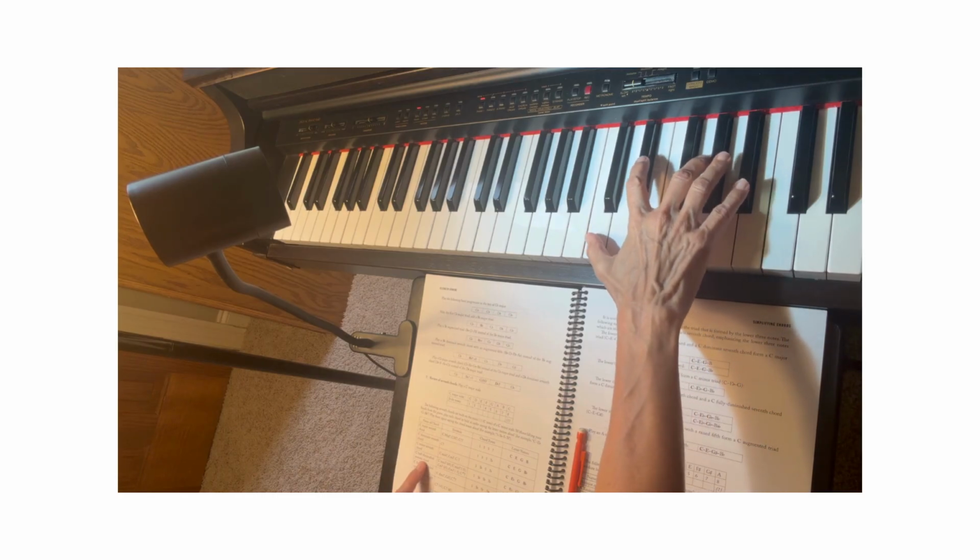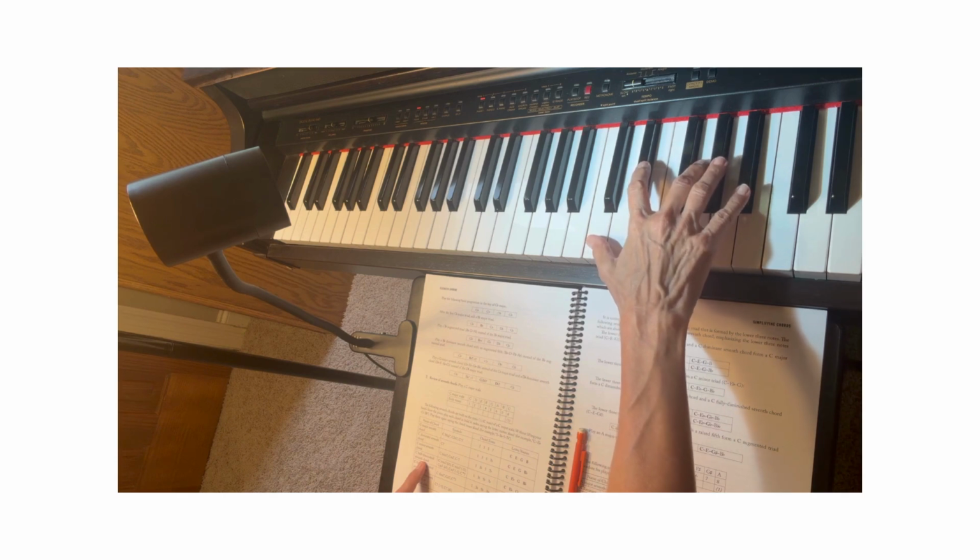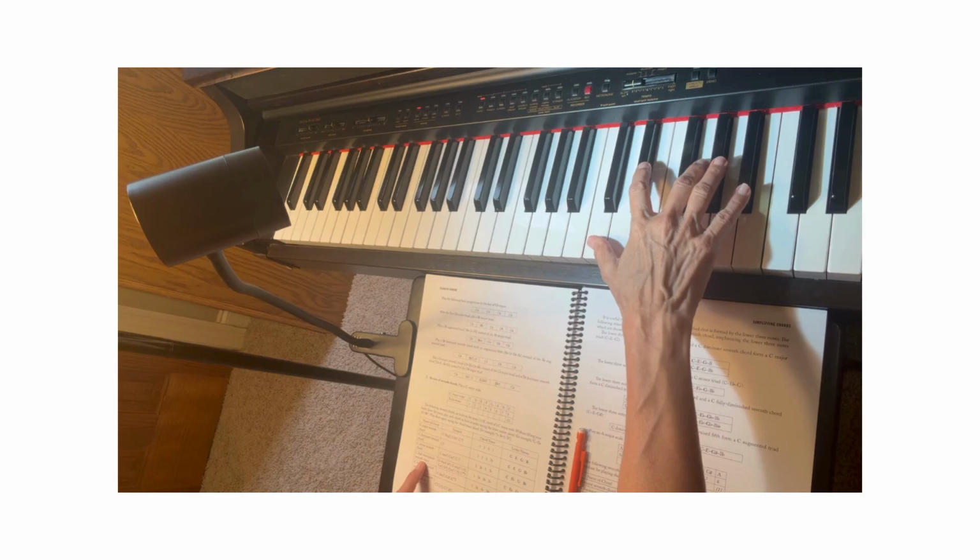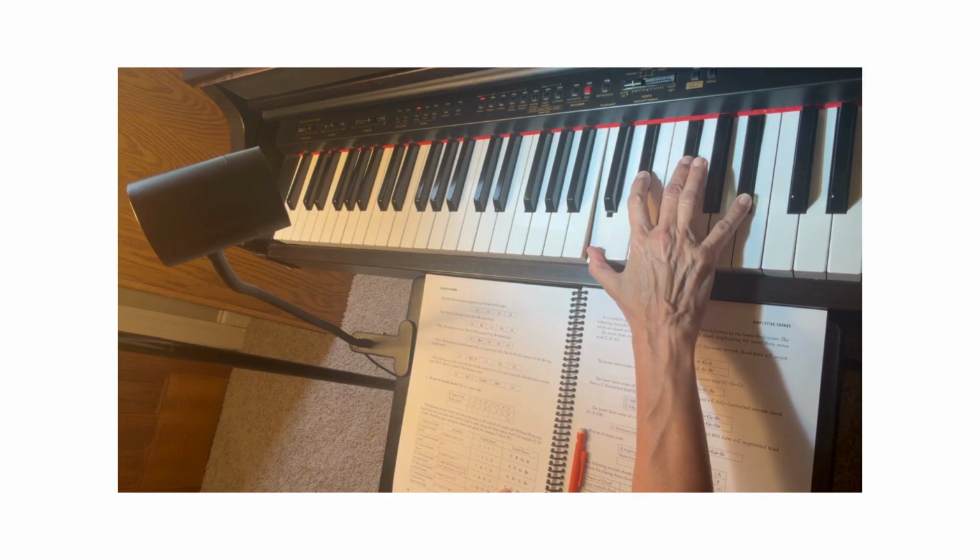Okay, and make sure you keep your hands right there so you can just move whatever note needs to be moved. The fourth one is C half diminished 7th chord. It's C, E flat, G flat, B flat. So I'm going to move the G down to G flat.